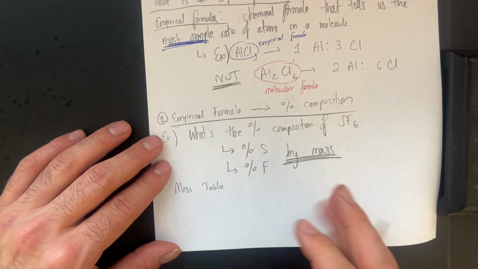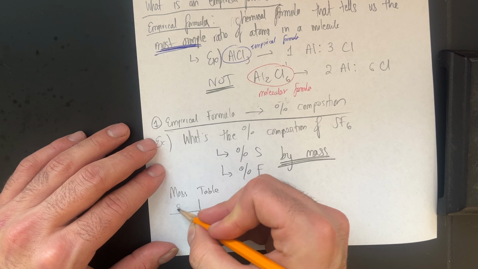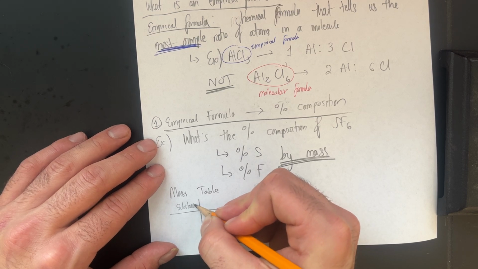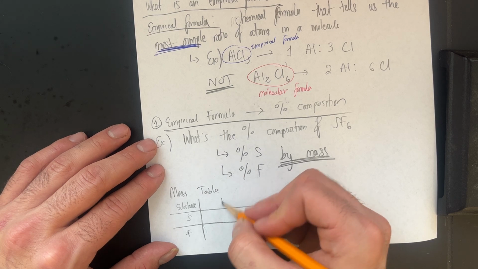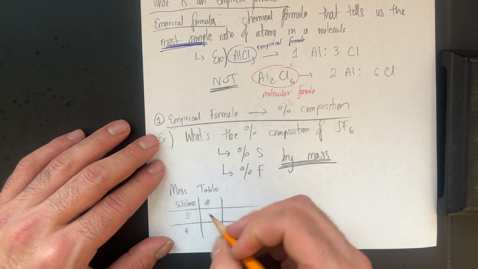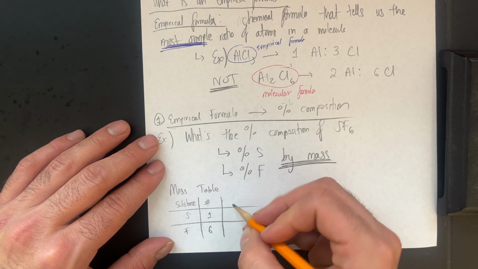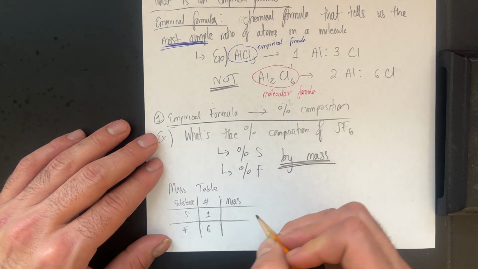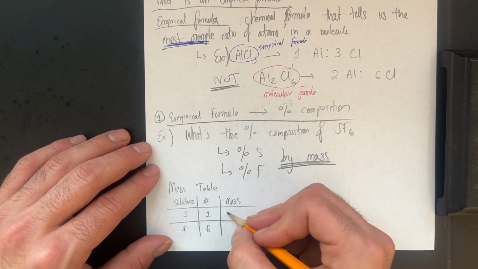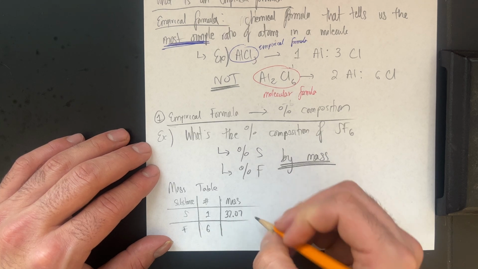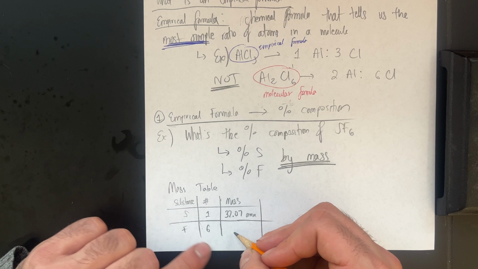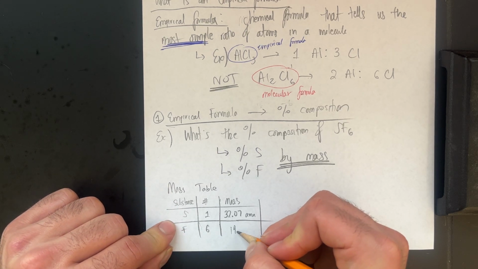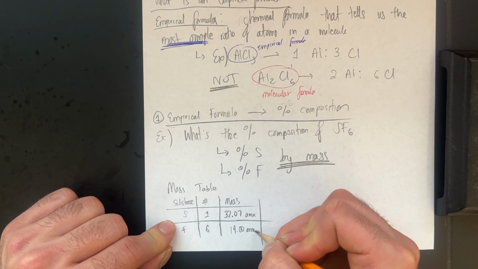Well, you can create a little mass table for yourself. Think through, what's my substance? We have S, we have F. And the number of each: we have 1 S, we have 6 Fs. And what's the mass of sulfur? If you take a look at the periodic table, the mass of sulfur is 32.07 AMU, and the mass of fluorine is 19.0 AMU.